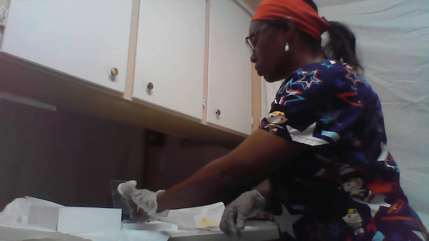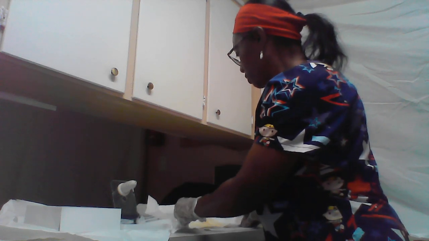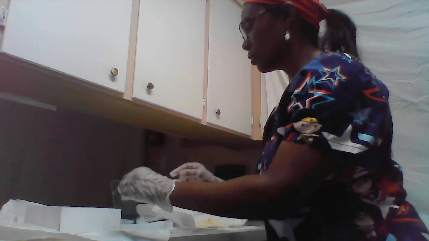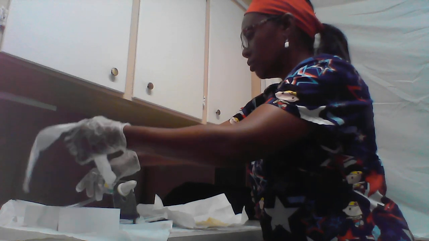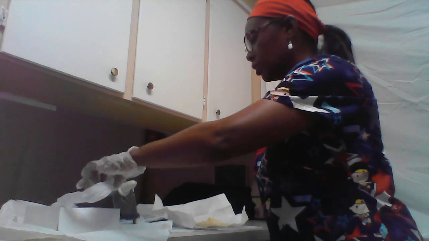I have my alcohol swab. I have my syringe to connect to the Foley catheter. And I'm going to get out the catheter. And you already have a protective lining on it.